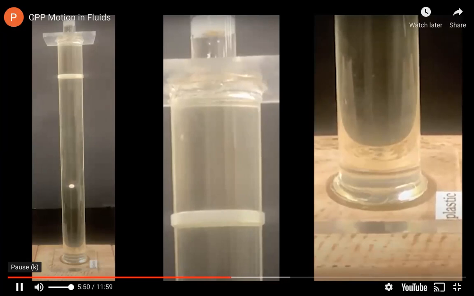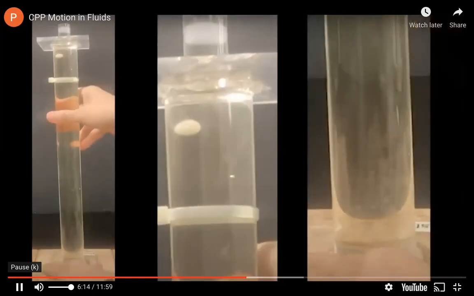This one falls so much more slowly. Okay, so it's approaching the bottom. I'm going to stop when it hits the bottom. All right, I stopped right now.